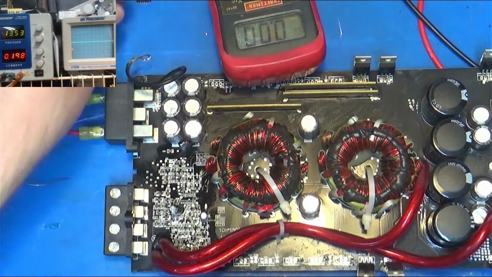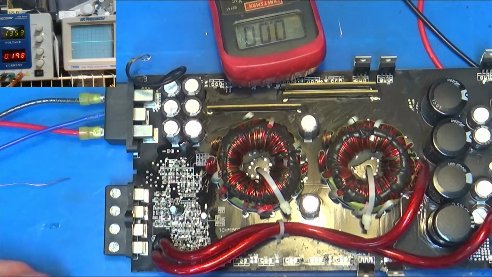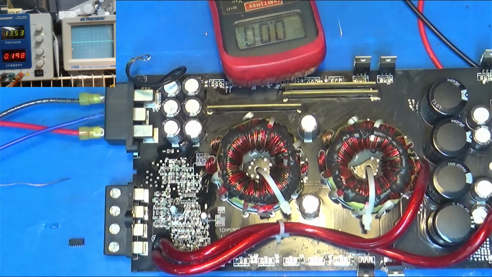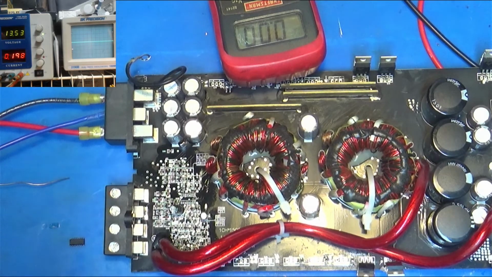So I got two options here. I can try to reuse this chip. This chip may be good. This chip also could have been part of the problem. And so I may just replace it with a new one if I have one. Let me see. I have two, it looks like.